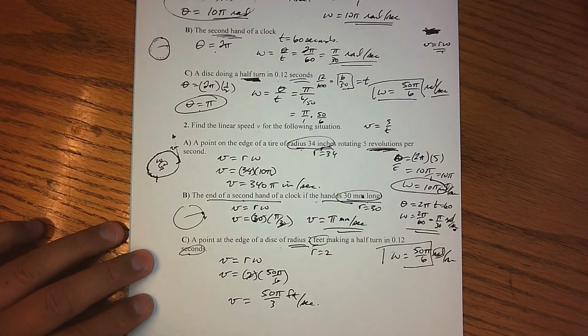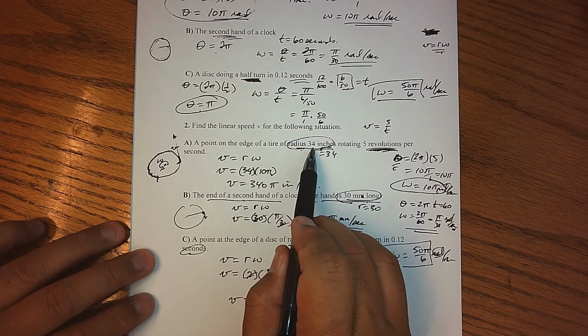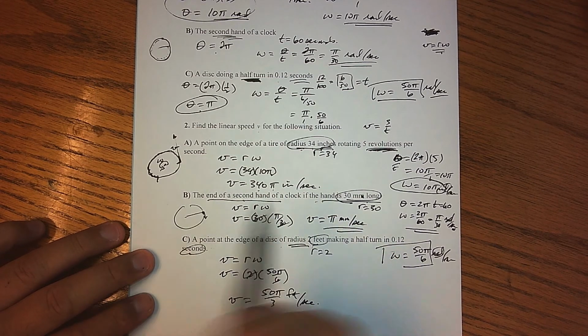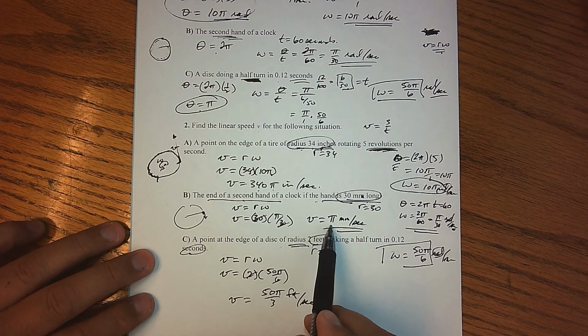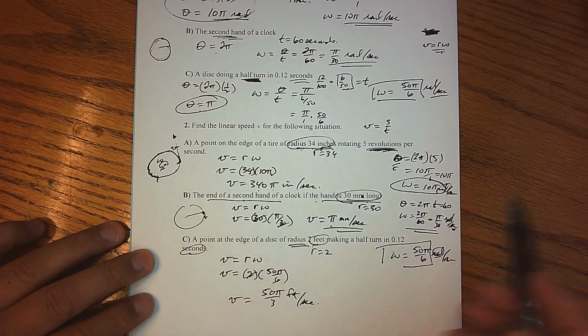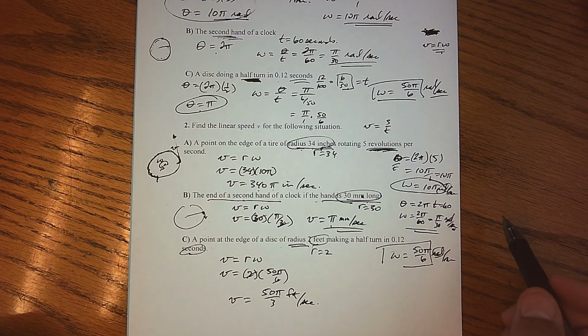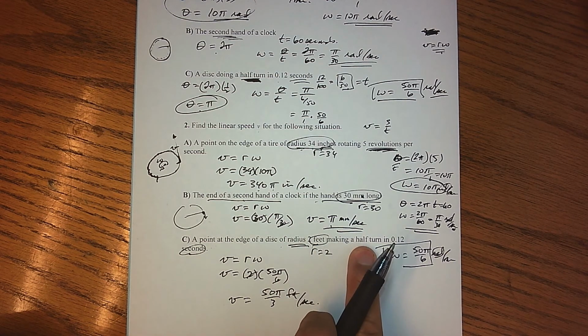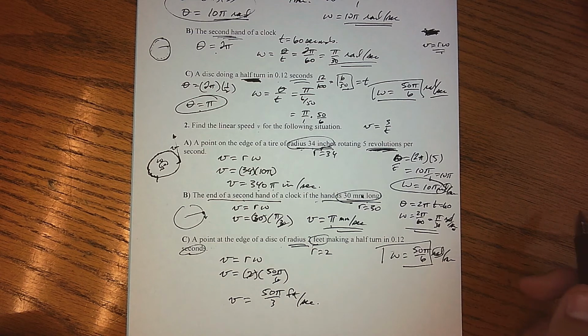So on a 34-inch tire, we'd be flying off at 340 pi inches per second. If we were on the edge of a second hand on a clock, we'd be flying off at 3.14 millimeters per second. And here we'd be going 50 pi over 3 feet per second along the edge of a 2 foot wheel taking a half turn in 0.12 seconds.